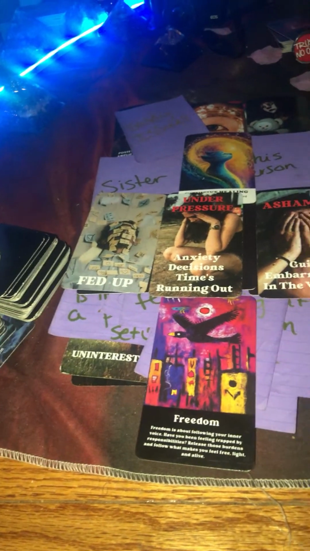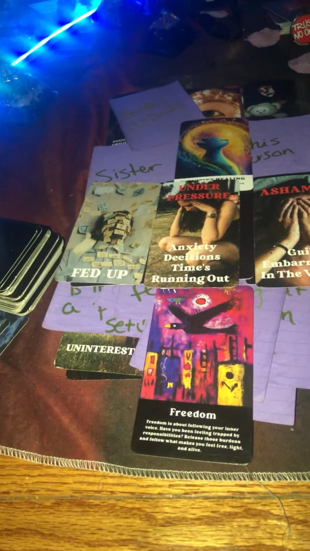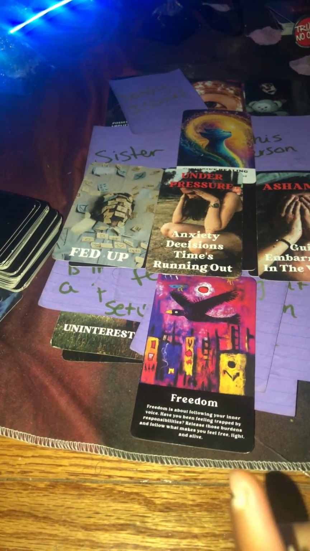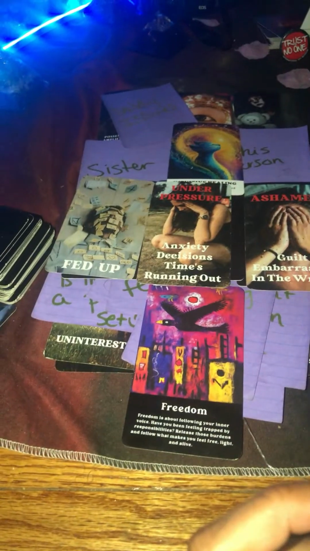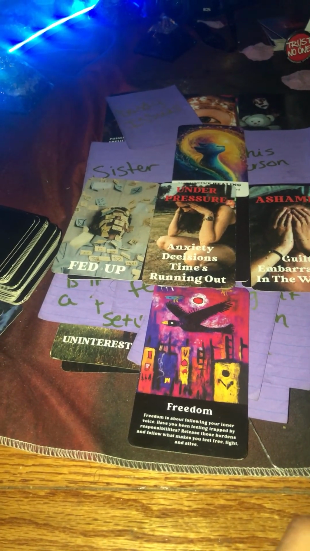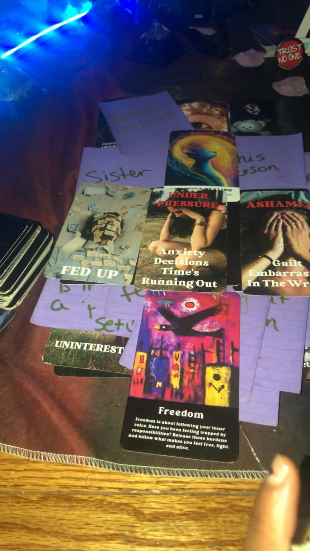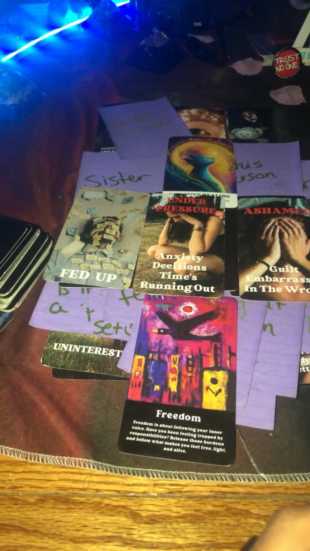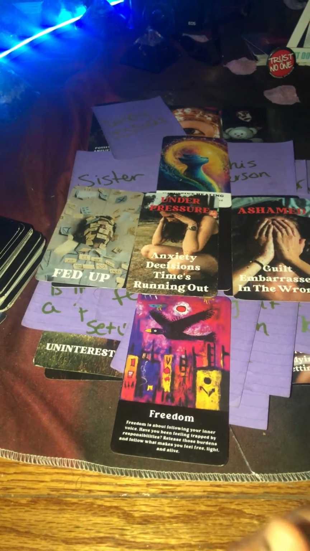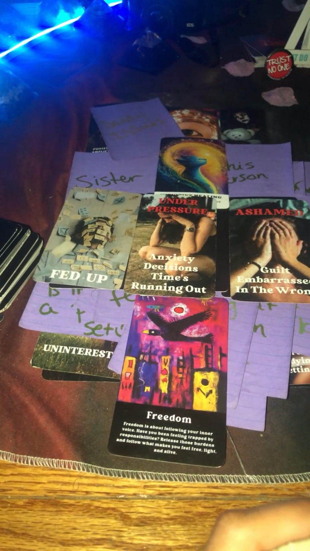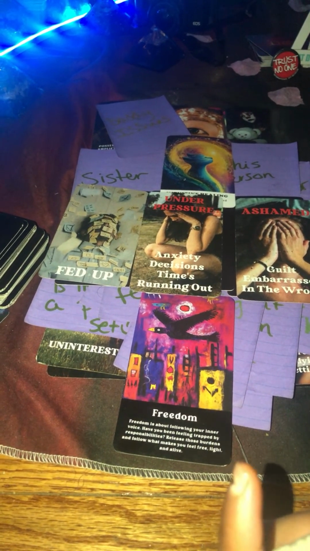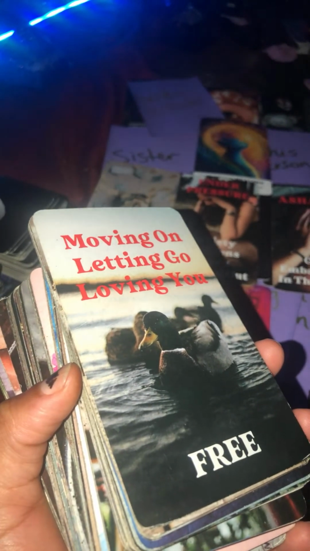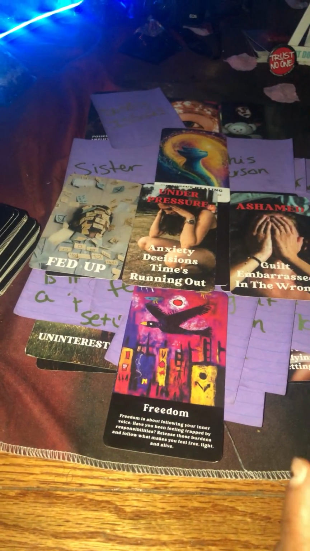Yeah, like I said, freedom. Moving on. Yeah, that's why they're feeling ashamed. They have a lot of anxiety, pushbacks, time running out, something's running out. Their plan, their setup, their move. That's why you're not interested in connecting with them or connecting back with them, because you know that they're real. And you decide to be free, moving on, letting go, loving you, while they go along with their attack.